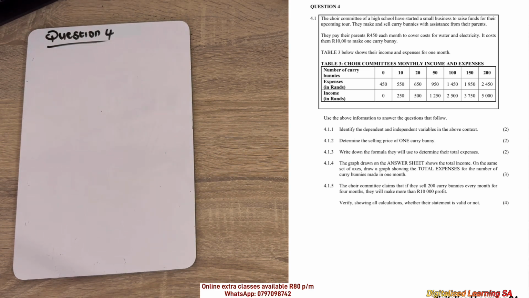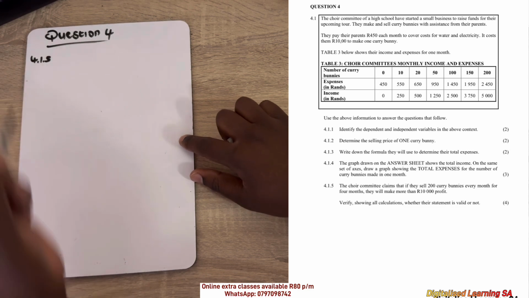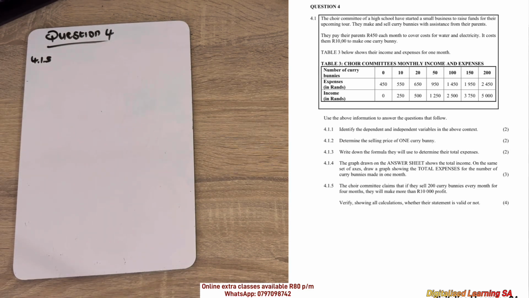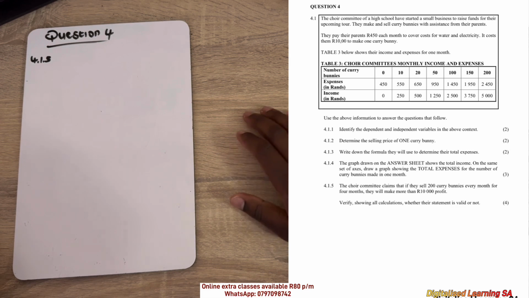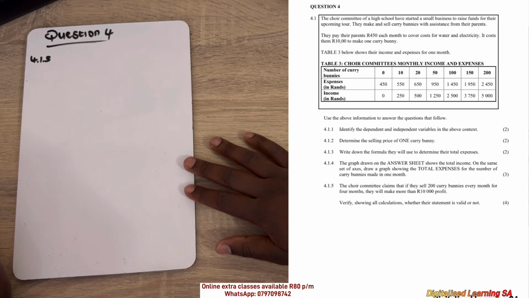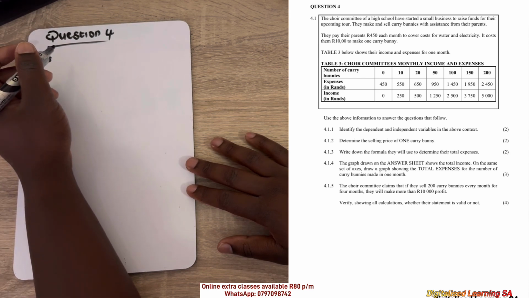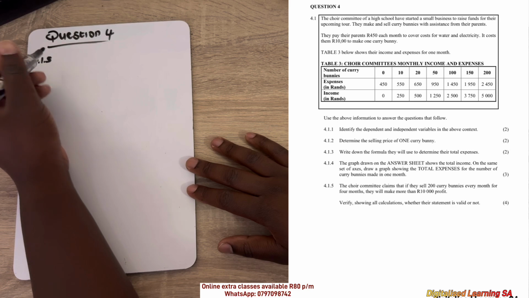Okay, so now let's move to question 4.1.5. Question 4.1.5 says that the choir committee claims that if they sell 200 carry bunnies every month for 4 months, they will make more than 10,000 profit. So if they sell 200, if we go to our table, how much will they get?